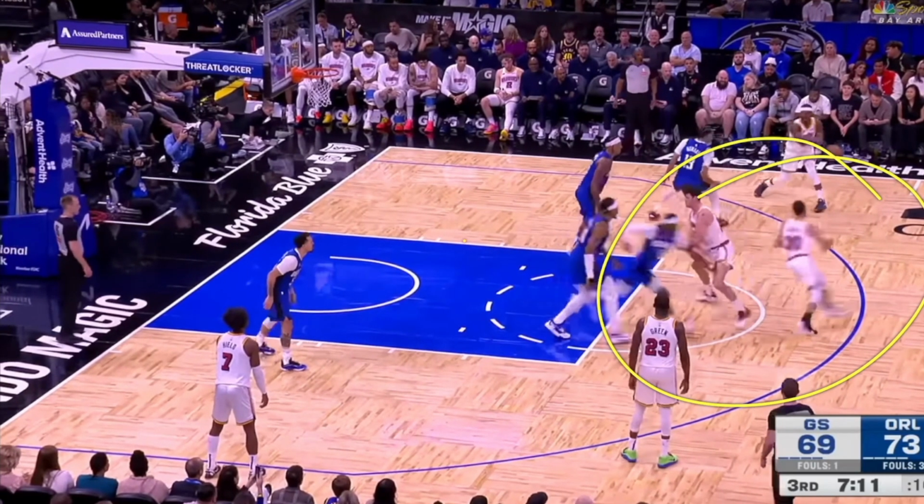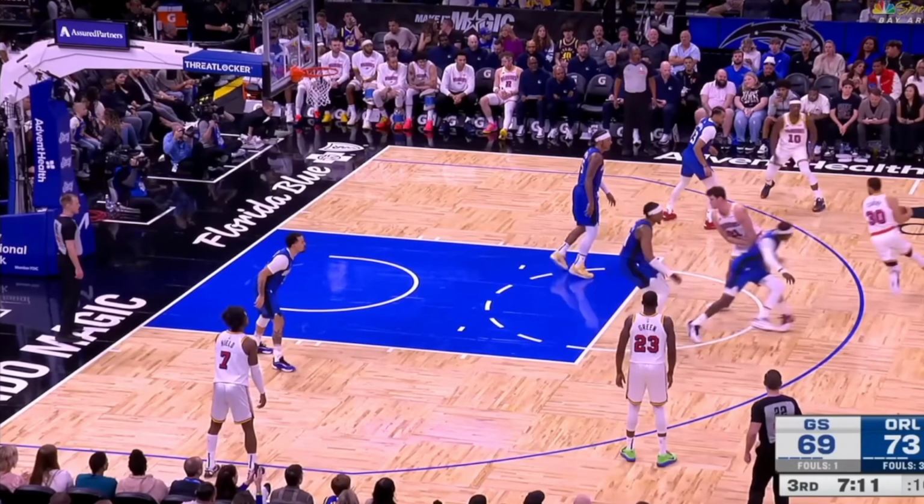And that's exactly what happens. He uses another pin down screen. This is a pretty solid screen as well. Again, talking would be useful.